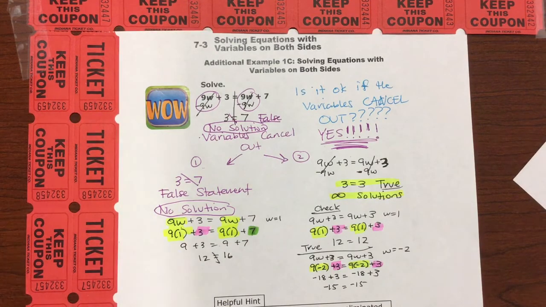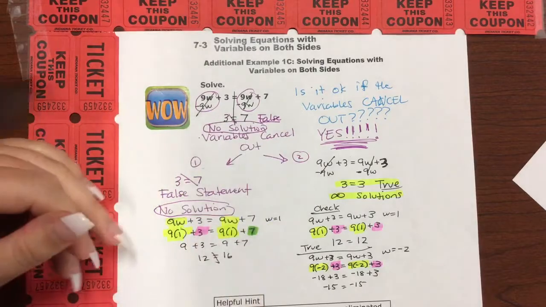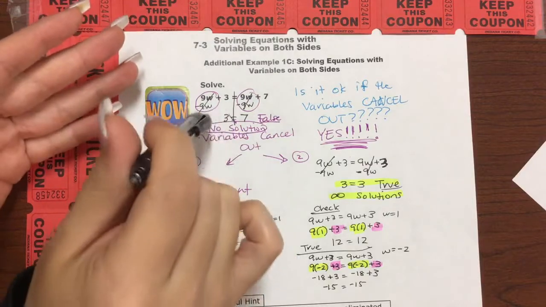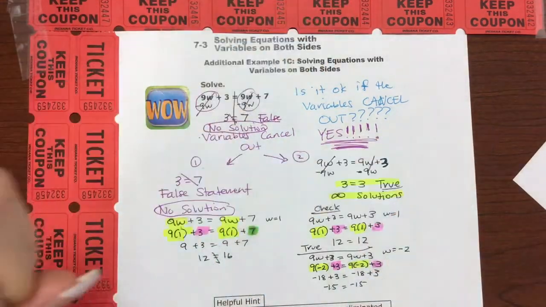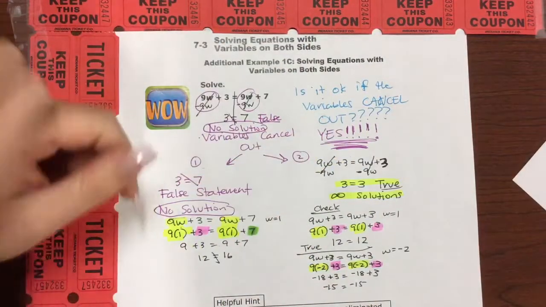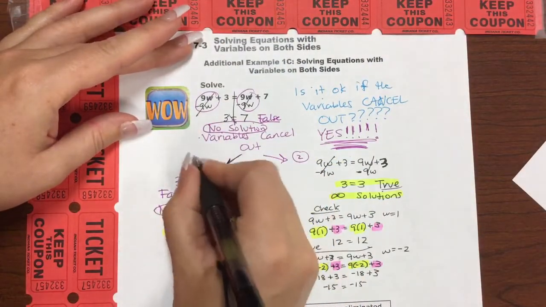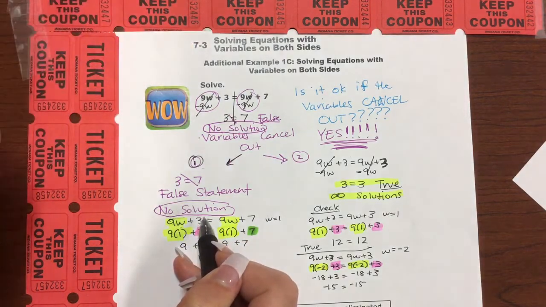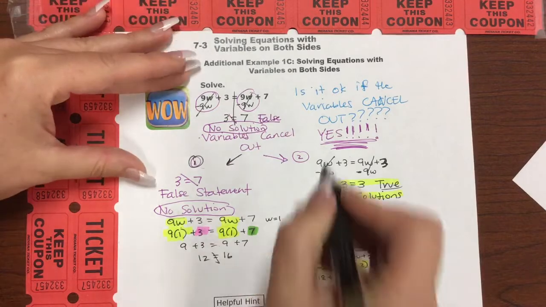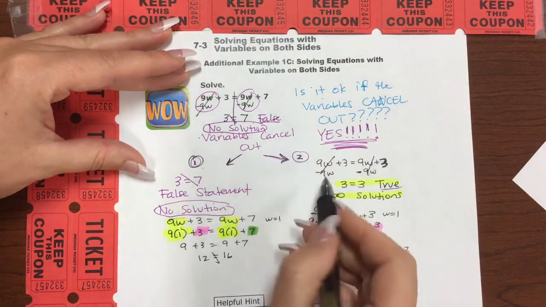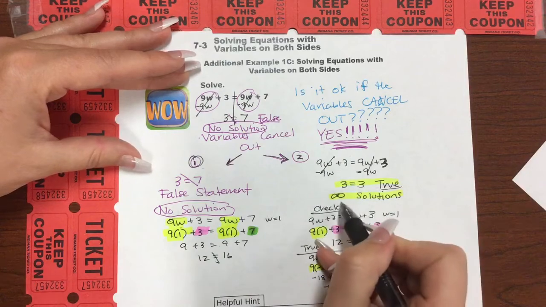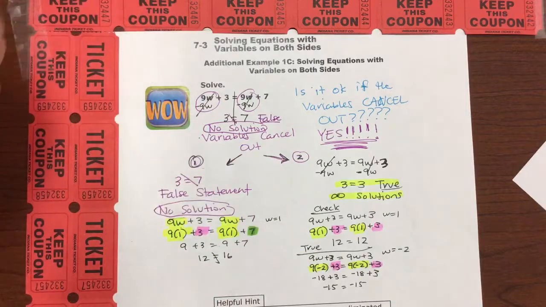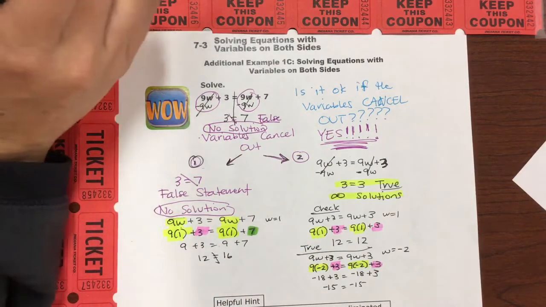solutions. So, recap. Is it okay for the variables to cancel out? Yes, it is, even though it feels incredibly wrong. But what we know is when those variables cancel out, it's kind of like this beep, beep, beep. That means we have two options. We can either go this route, where if you end up with a statement that's false, that means no solution, which means you can't put any number in, nothing's going to work. Or the other option, when the variables cancel out, is you're going to get a true statement, which means you have infinite solutions. It doesn't matter what number you put in for W, every single number possible is always going to work.